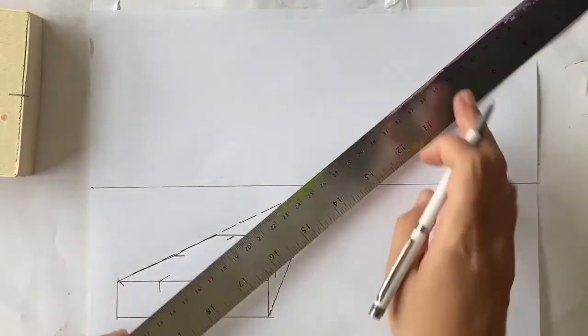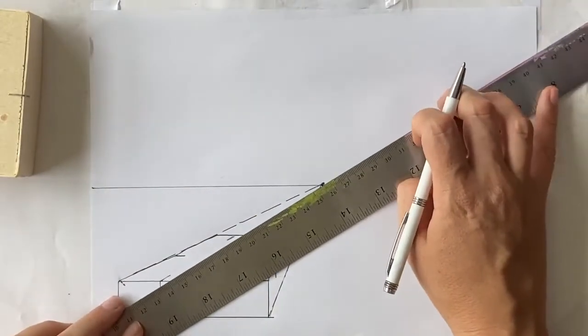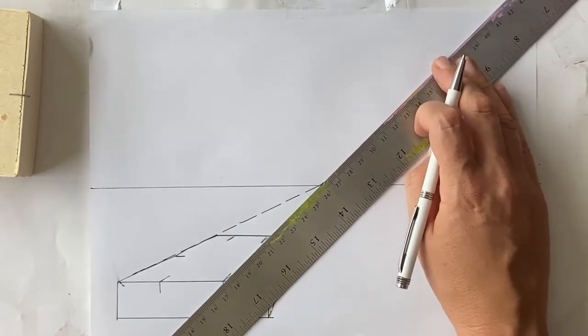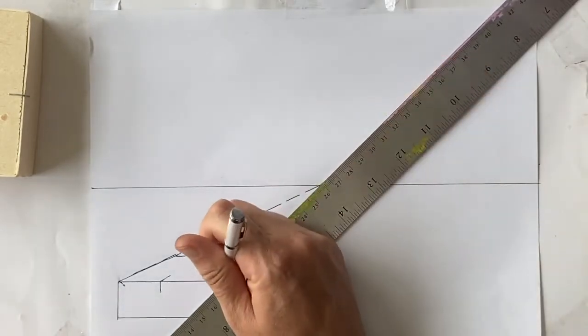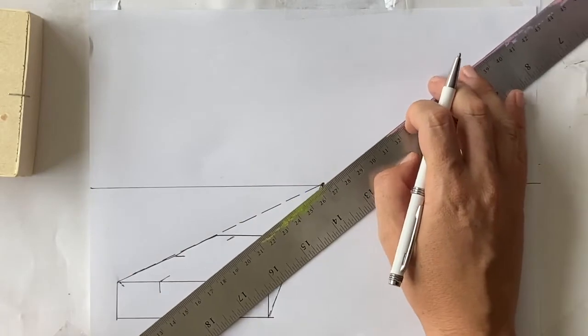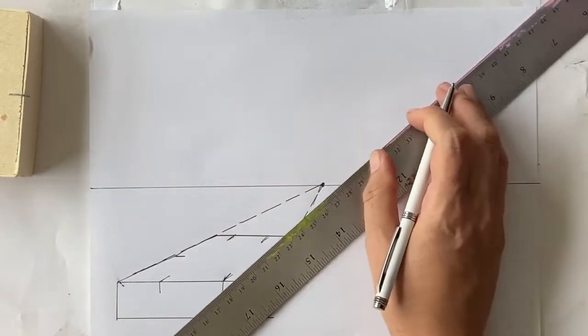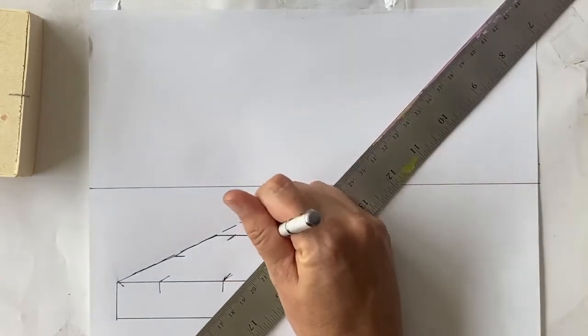Okay, and really these staples should go back in space to the vanishing point, which it does. See this one? Yep. What about this? Yeah, good.